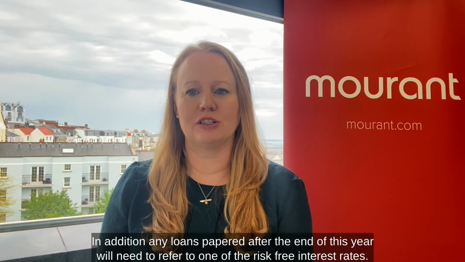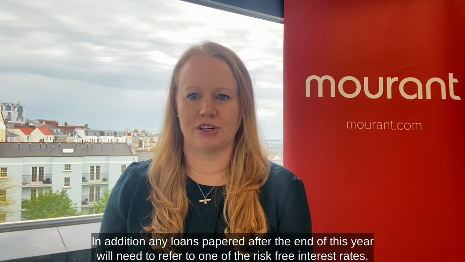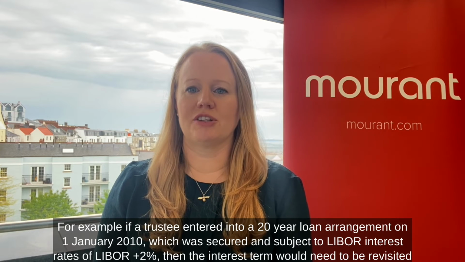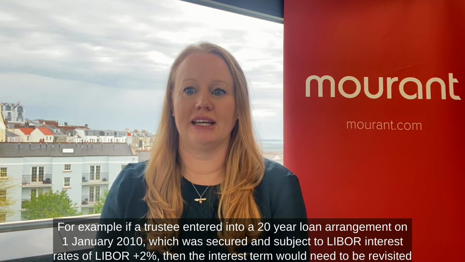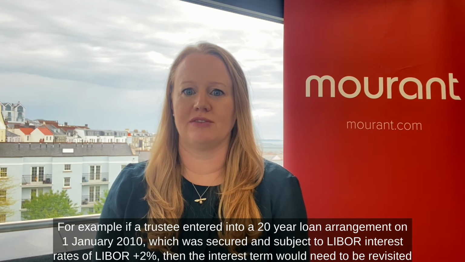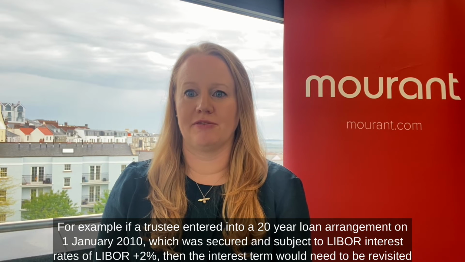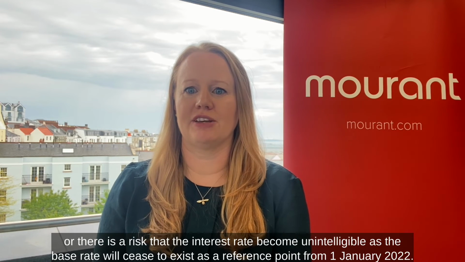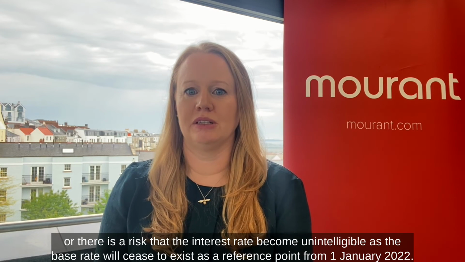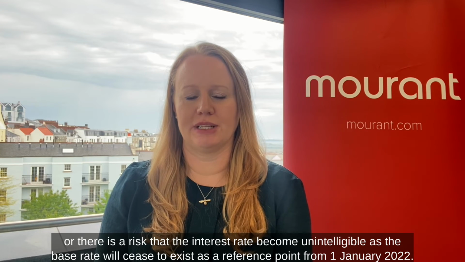In addition, any loans papered after the end of this year will need to refer to one of the risk-free interest rates. So we take an example. If a trustee entered into a 20-year loan arrangement on the 1st of January 2010, which was secured and subject to LIBOR interest rates of LIBOR plus 2%, then the interest term would need to be revisited, or there'd be a risk that the interest rate would become unintelligible as a base rate will cease to exist as a reference point from the 1st of January 2022.